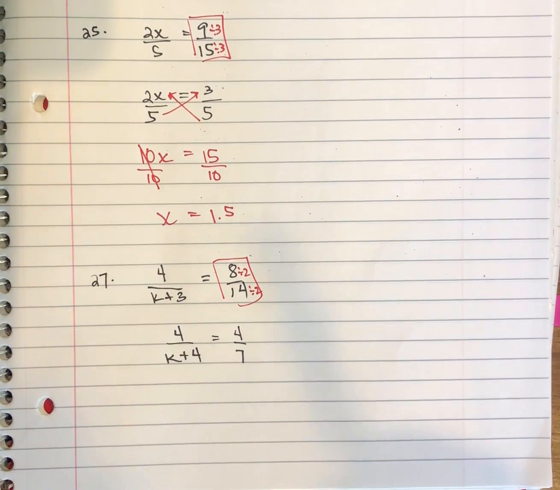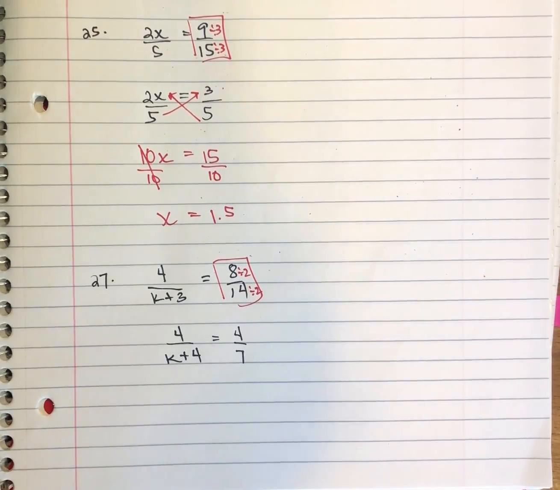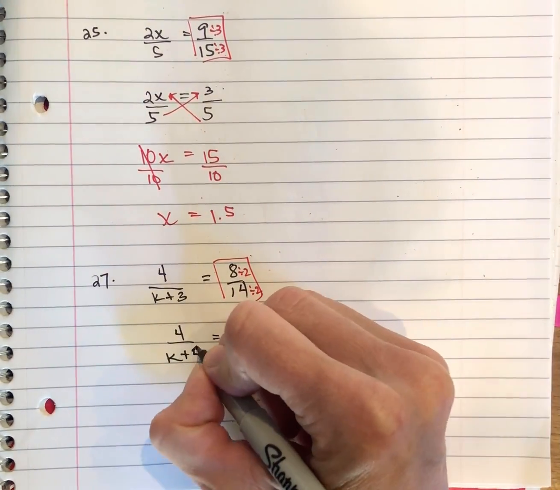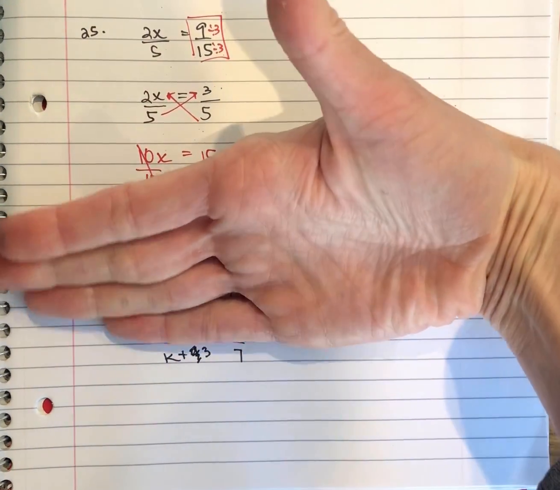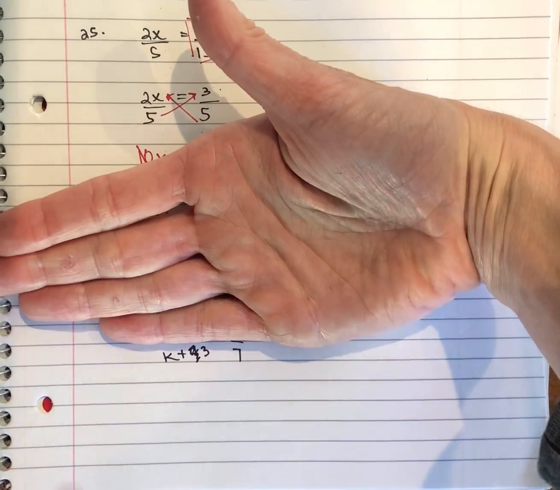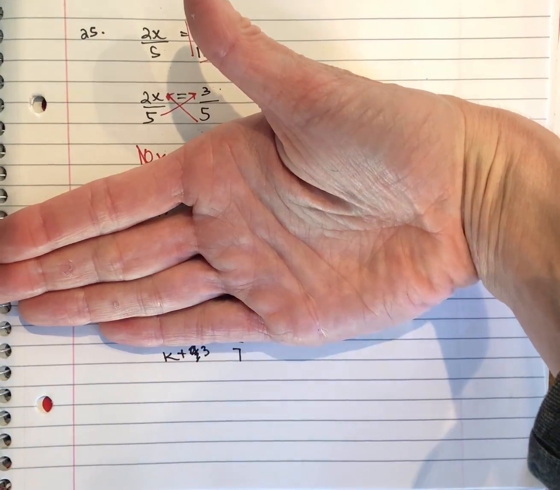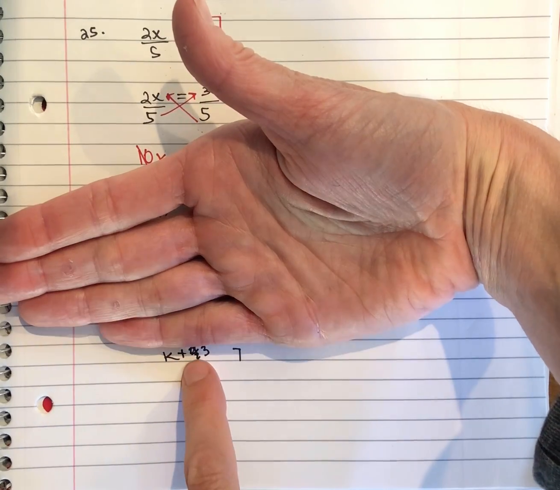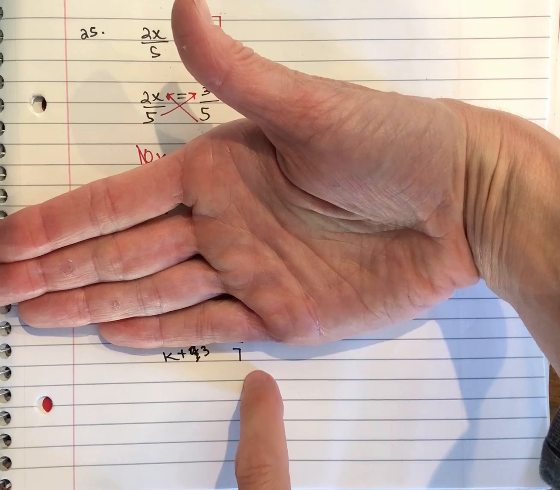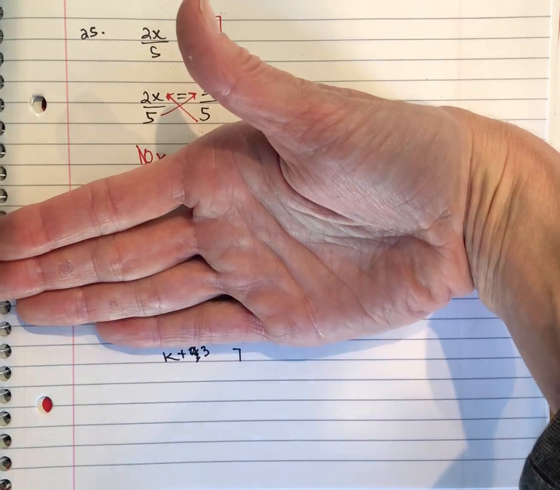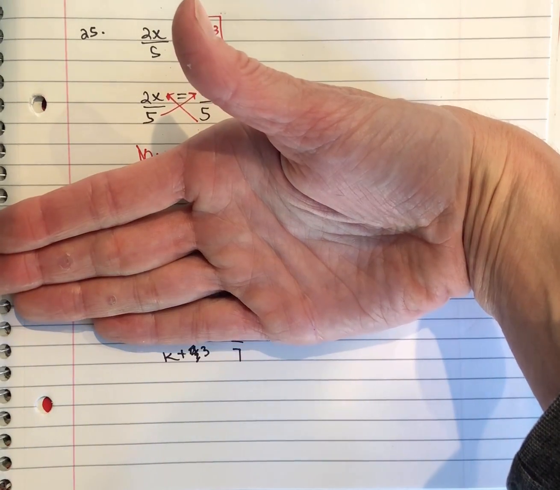But if those numerators are, sorry, this was a 3. If those numerators are equal, you can just solve this equation right here. Subtract 3, and we're left with k. Subtract 3, and we get 4. We get k equals 4, okay?